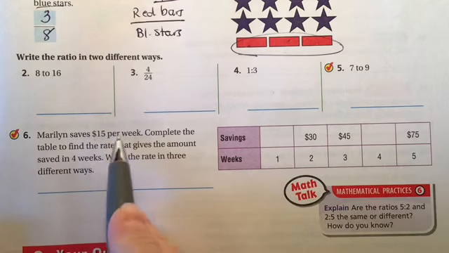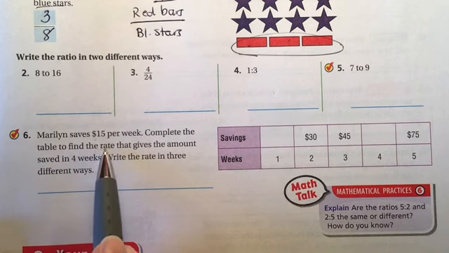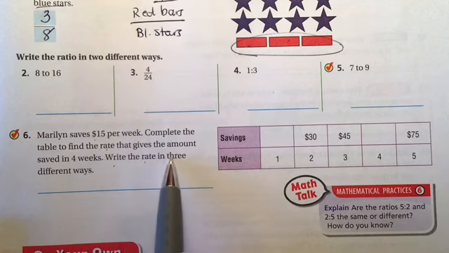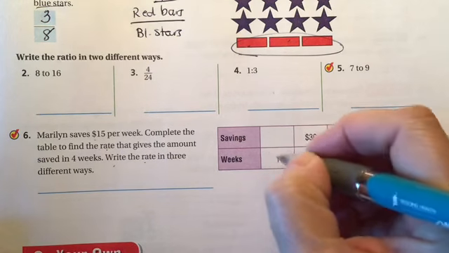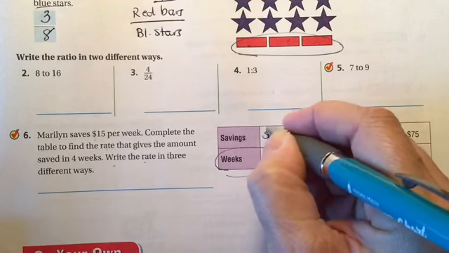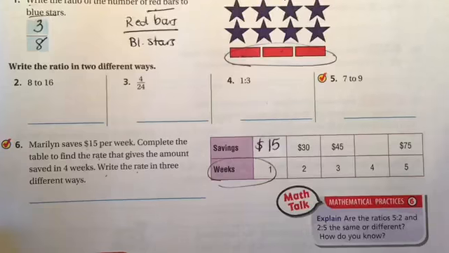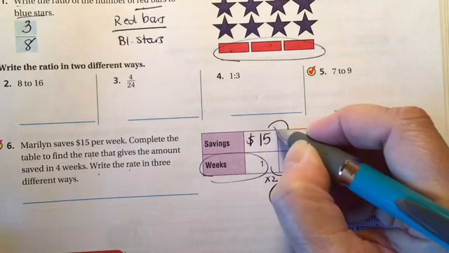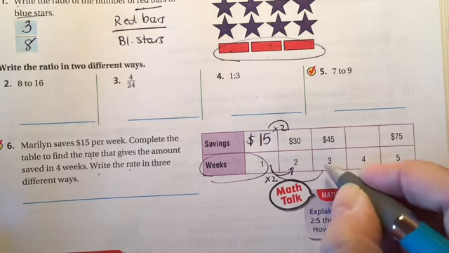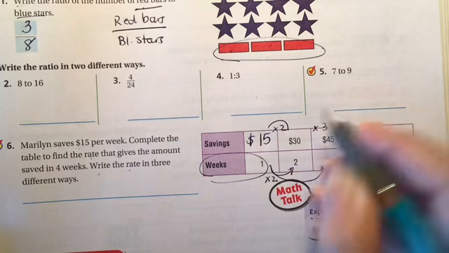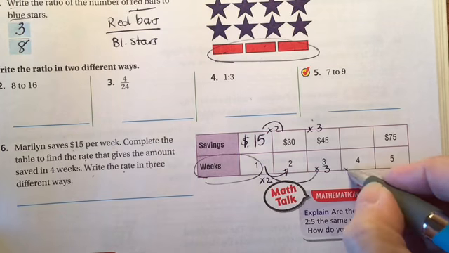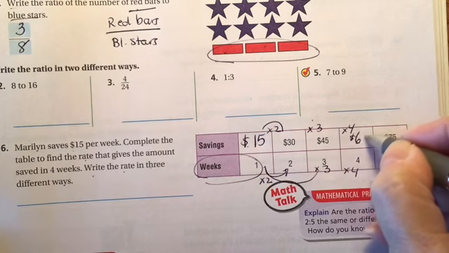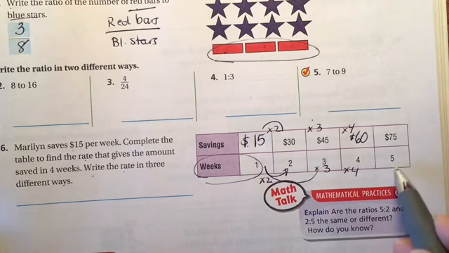Marilyn saves $15 per week. Complete the table to find the rate that gives the amount saved in 4 weeks. Write the rate in 3 different ways. So we knew that in 1 week, she is saving $15. So I can multiply by 2, times 2. If I went here, it was times 3, times 3. So 15 times 3 is 45. Times 4, times 4. So 15 times 4 is going to give me $60. And they did the times 5.